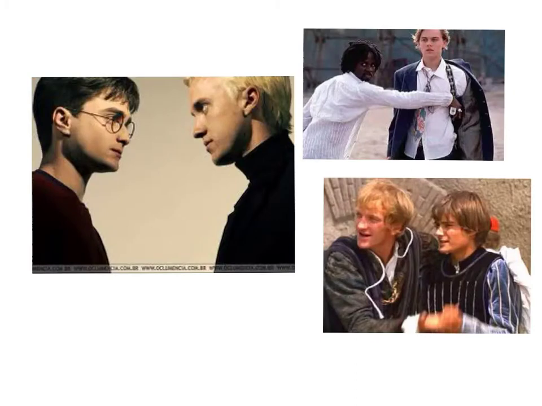Now, some foil characters, like you can see with Harry Potter and Malfoy, are actually enemies. But Malfoy's kind of evil nature helps to emphasize how good Harry is. You can also have foils that aren't enemies. They're actually on the same side, or they're friends of the protagonist, like Mercutio and Romeo.